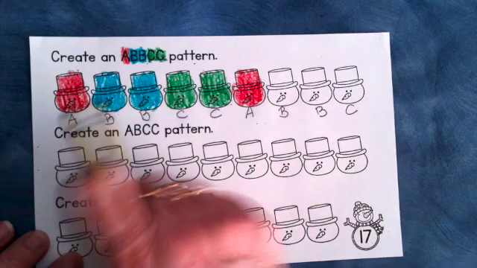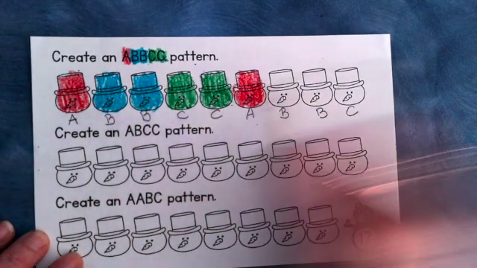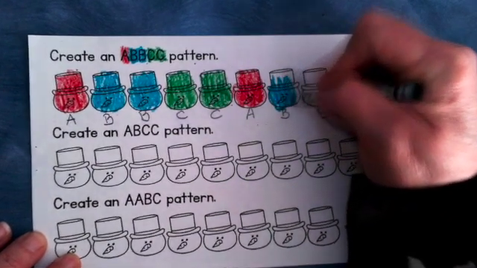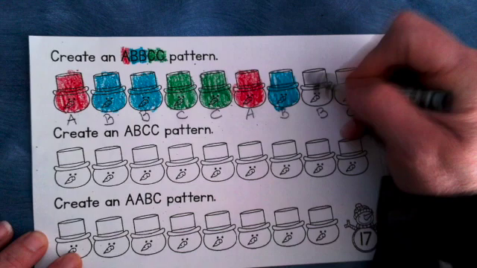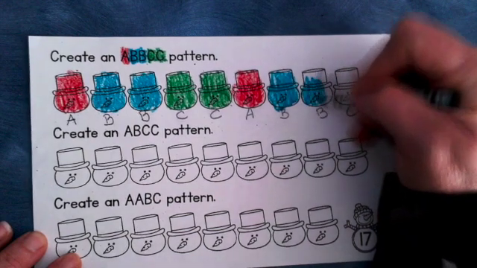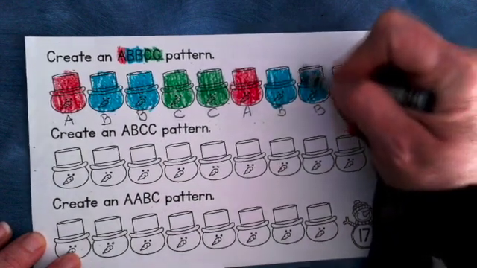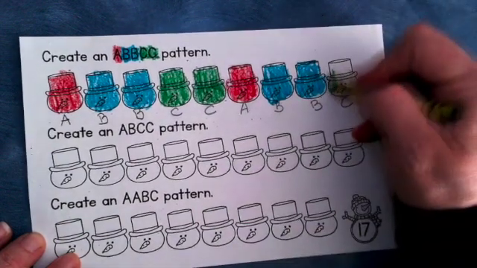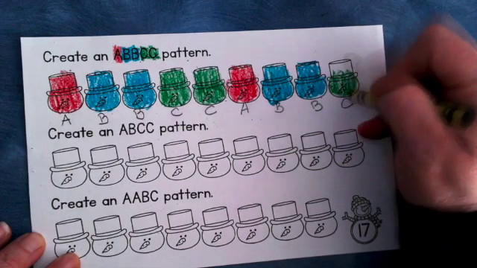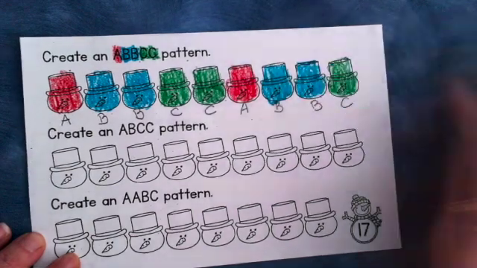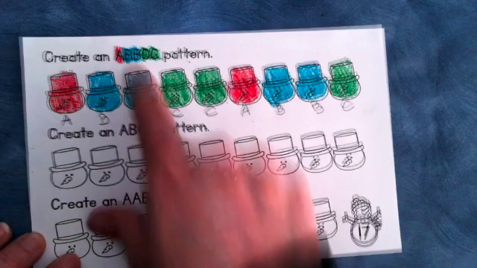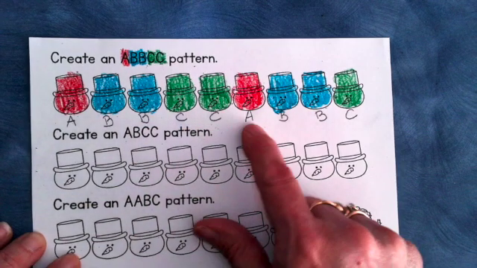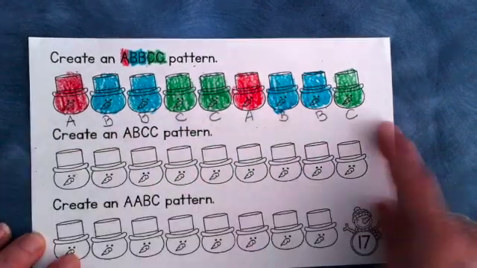So it goes A, B, B, C, C. A, now we got to go back to the B color. B, B, and the last color, C. So all my A's are red, all my B's are blue, all my C's are green. A, B, B, C, C, A, B, B, C, and that's the end of that line.